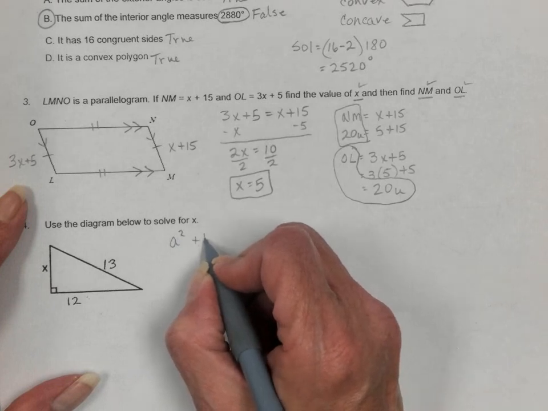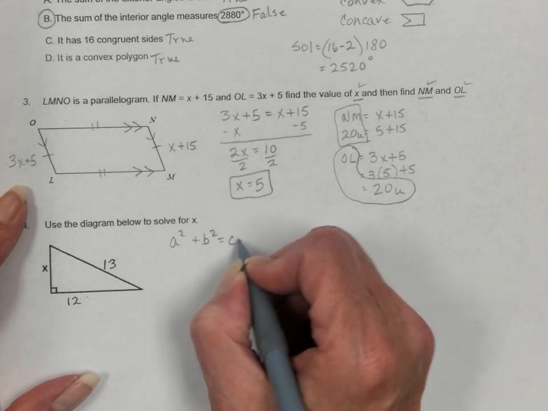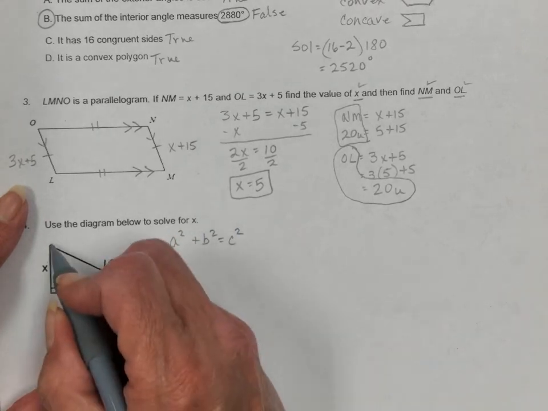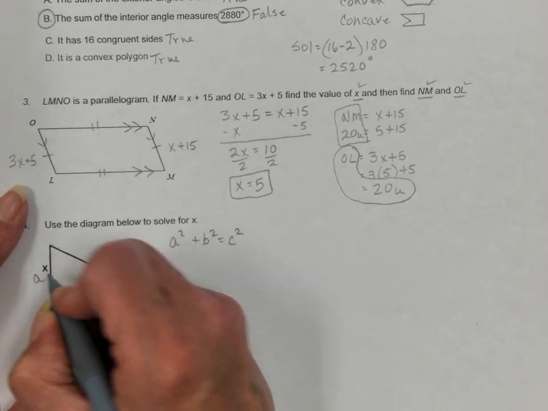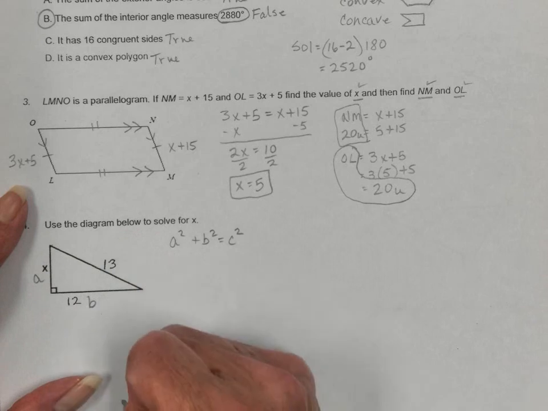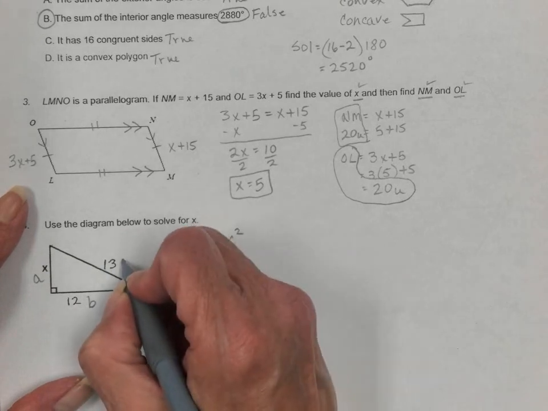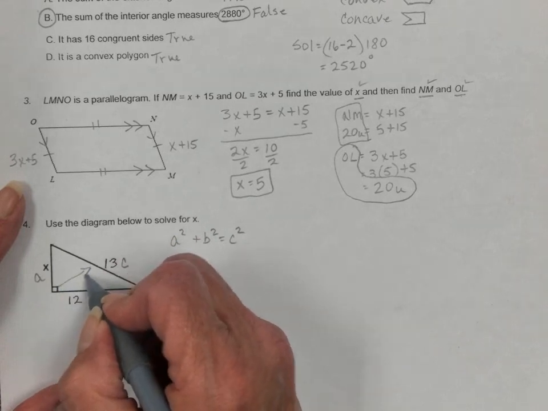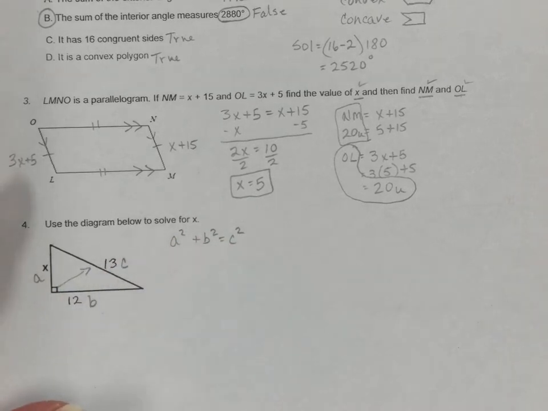Leg squared plus leg squared equals hypotenuse squared. Remember, the legs make that right angle. So I'm going to call this A and this B. And my hypotenuse is always C. Remember, across from my right angle is the hypotenuse.